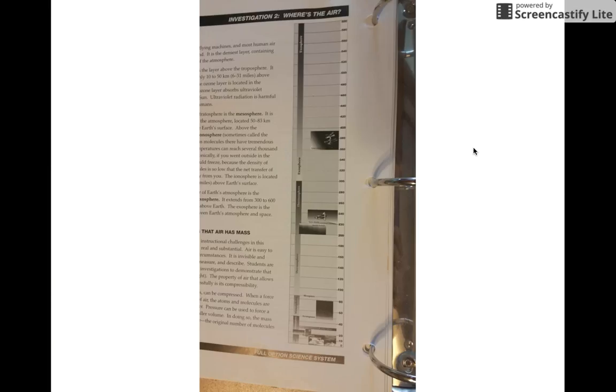Part 2 of this investigation teaches students about the layers of the atmosphere using both pictures from the student guide and the classroom poster, which I am showing in this slide, that will be in your kit. It's also in the teacher's guide.